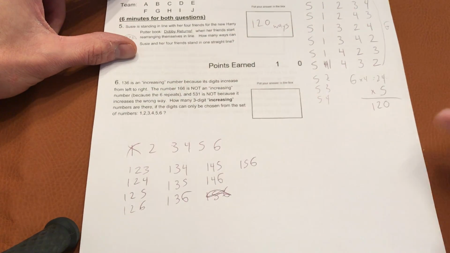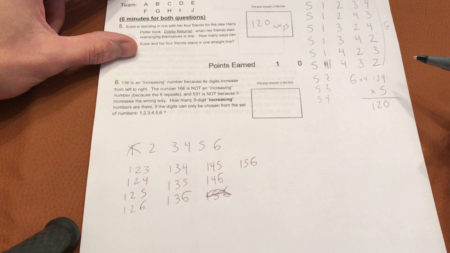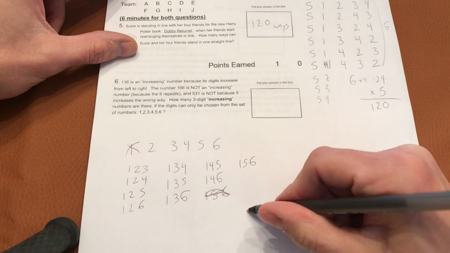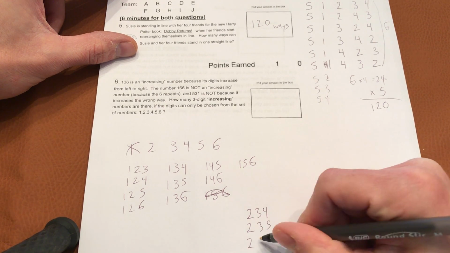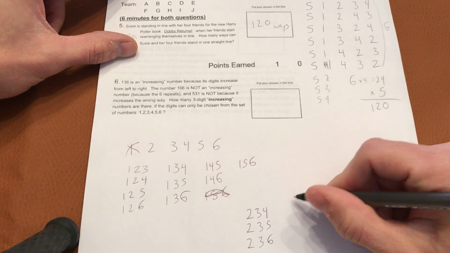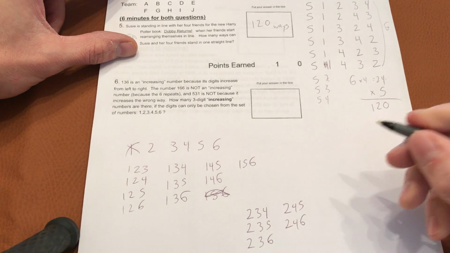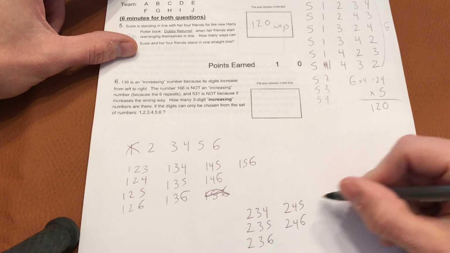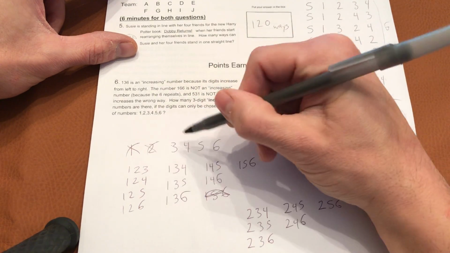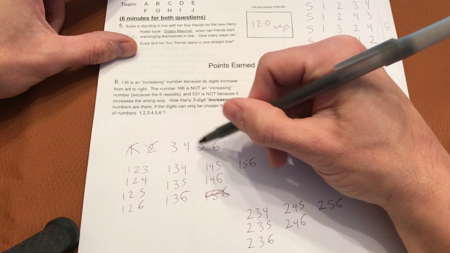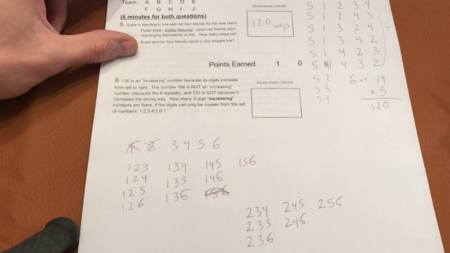So now I'll look at 2. And I feel like this one you do have enough time to do it this way, unless you know some algorithm shortcut. So now I'll say 234, 235, 236, 245, 246. And that's it for the 2-4s. My last one will be 256. And I'm done with 2 now because I can never reuse it again, because it's always got to ascend or increase.